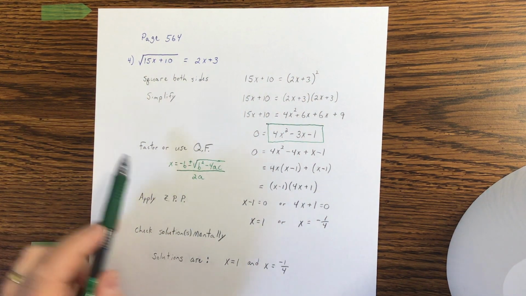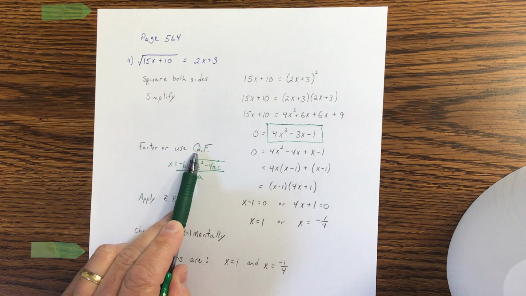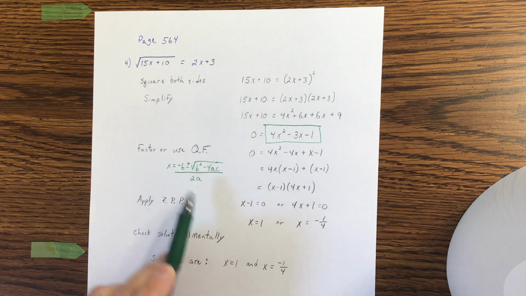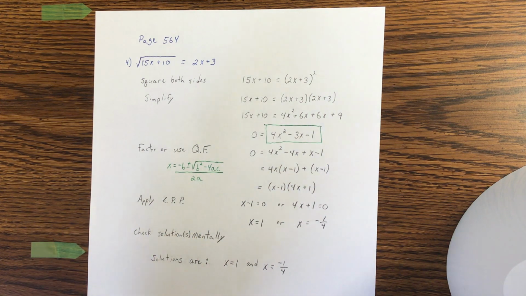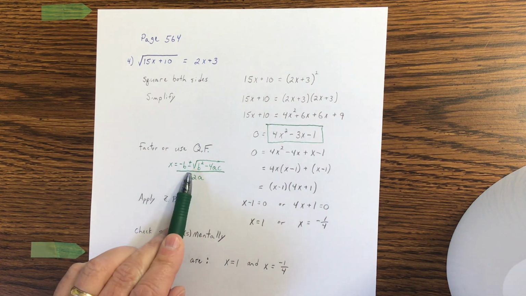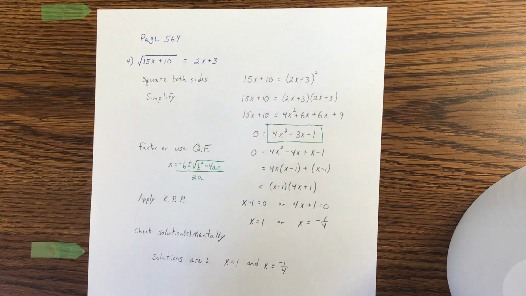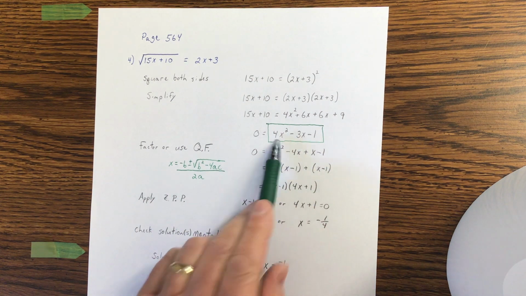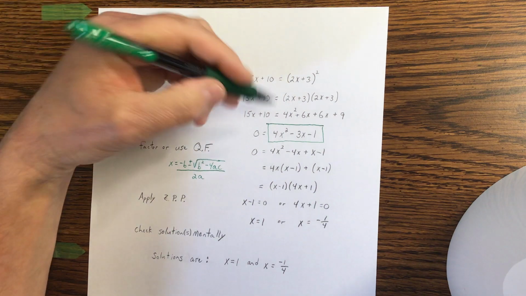Now again, if you don't want to use factoring, you have the good old quadratic formula all set up for you. Again, b is negative 3, a is 4, and c is negative 1. You can plug that in, do your order of operations, and you'll get the same answer if you don't use factoring. All right, so I use factoring. Now this one's a little bit different. We'll do this one set up.